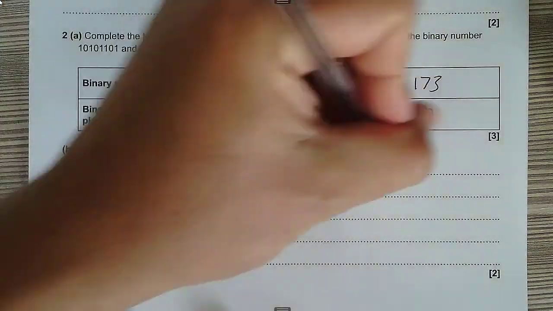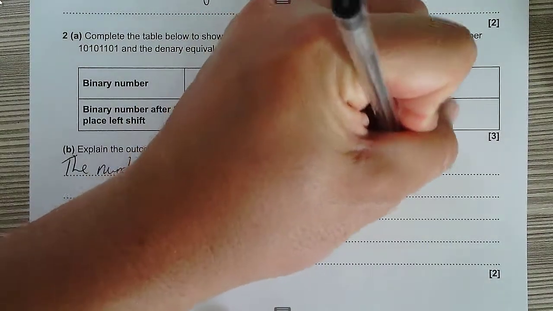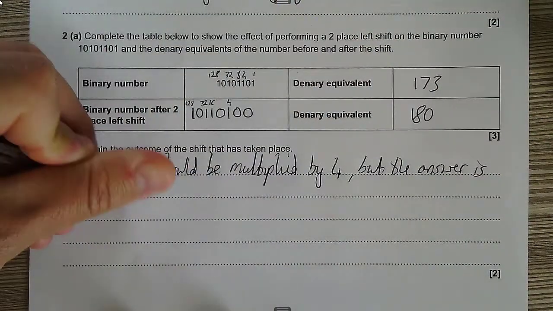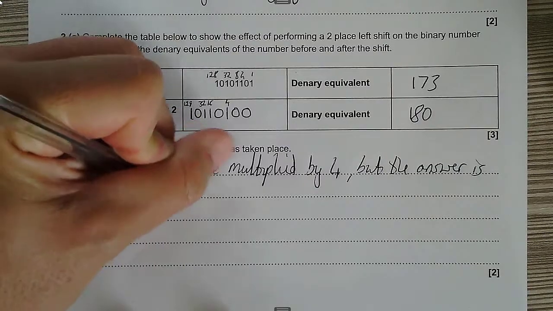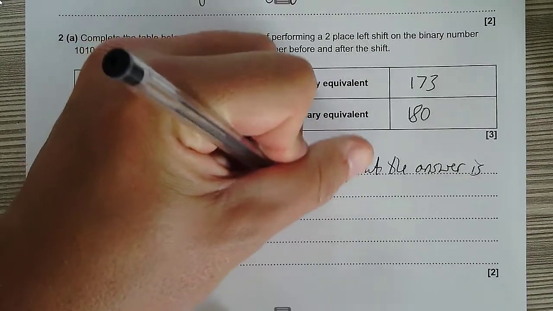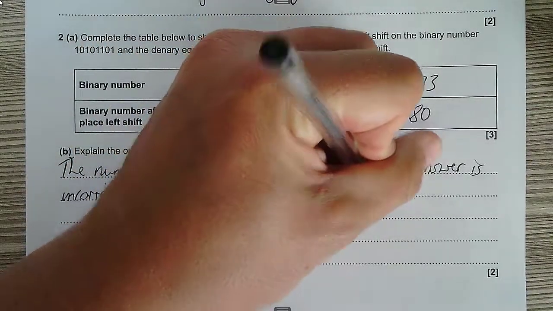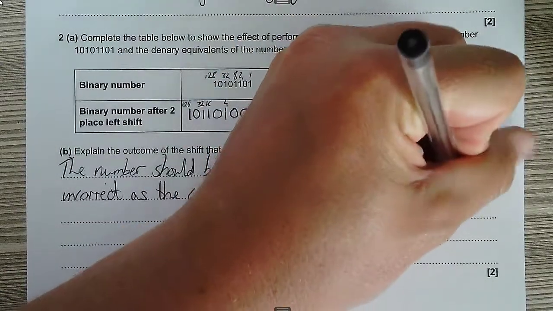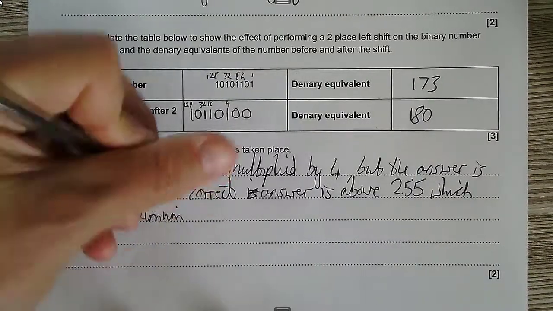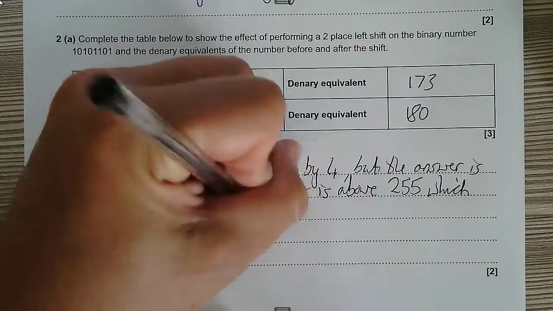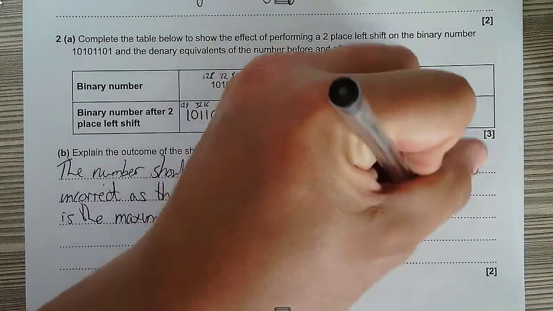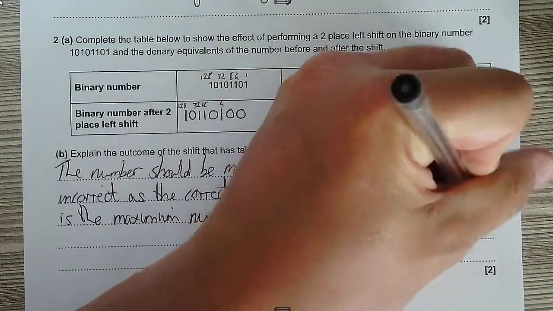Okay, so the number should be multiplied by 4, but the answer is incorrect, as the correct answer is above 255, which is the maximum number, or the highest number even, you can represent with 8 bits.